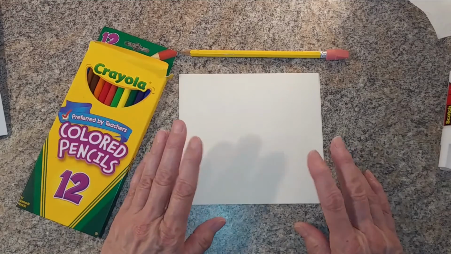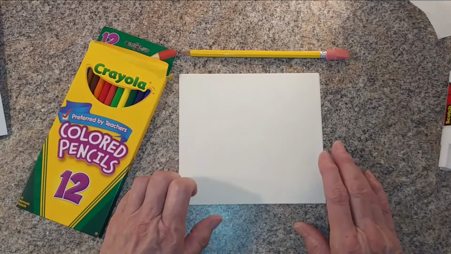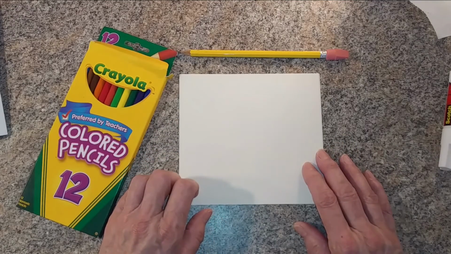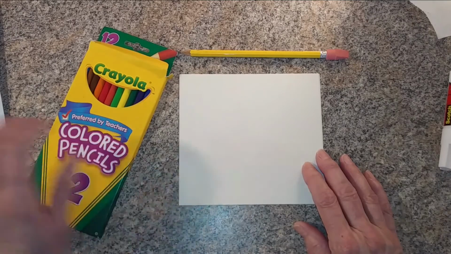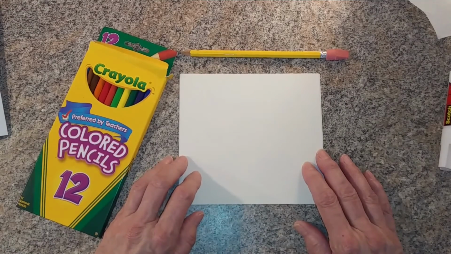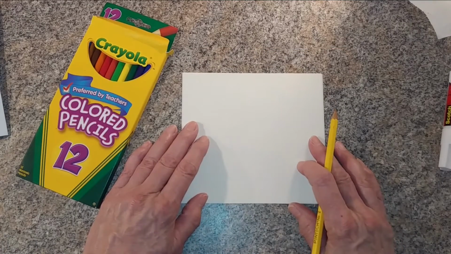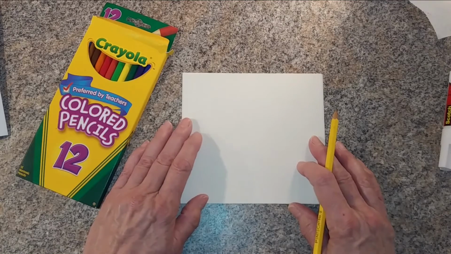Now, I find it easiest to recognize value working from a photograph. So I've got a photograph of an apple here. I'm going to use it as I try to create an apple that looks 3-dimensional. Don't want it to look flat.